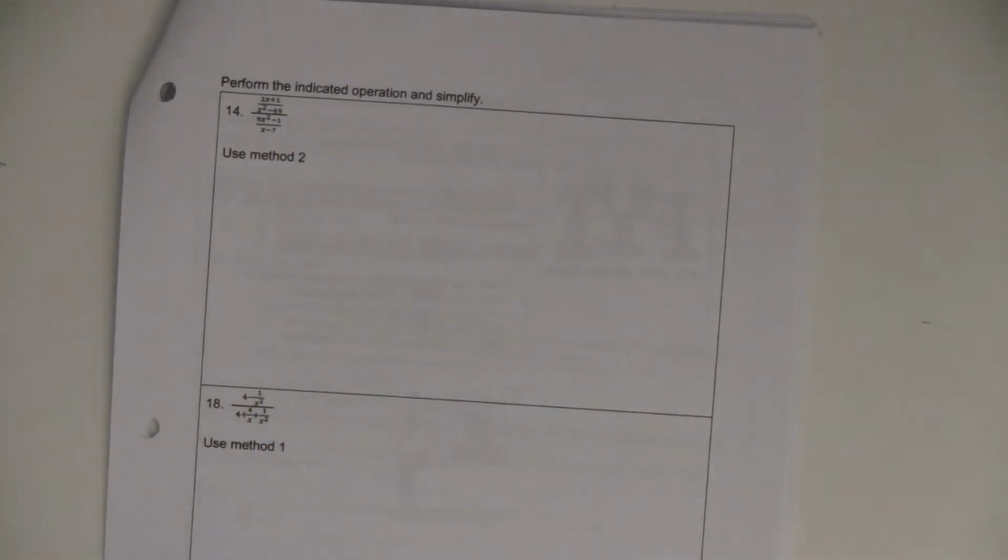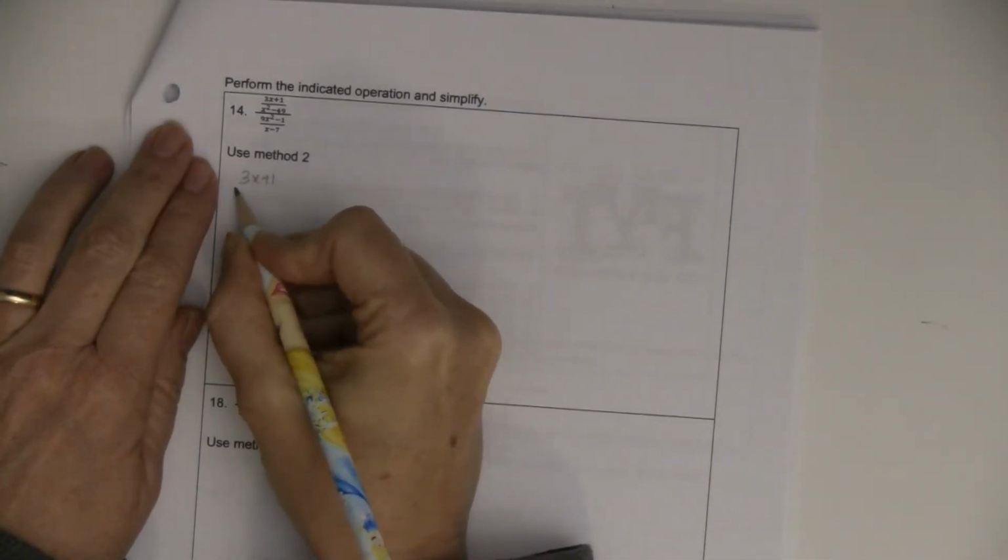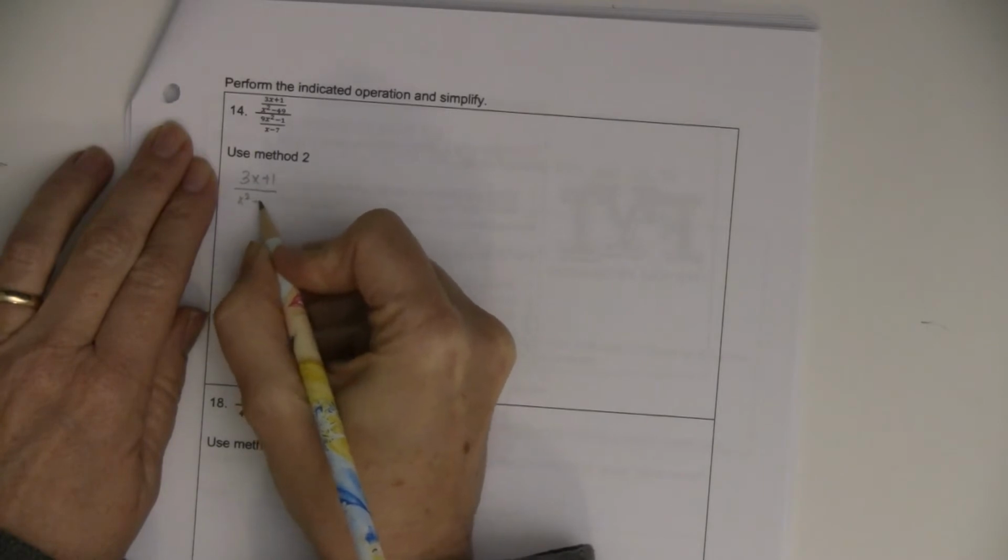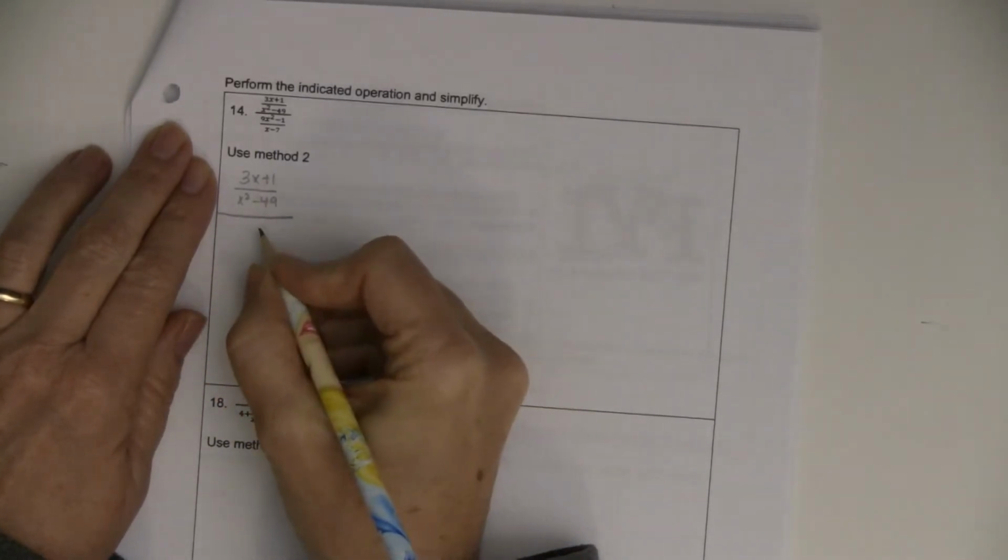So I have the example I was giving you, that is actually problem 14 in your book, and I've asked you to solve that using method 2. So how you would do this using method 2 is, the first step would be to make sure that this numerator is one fraction, and it is, so done.